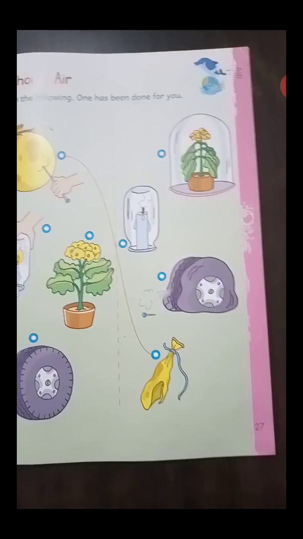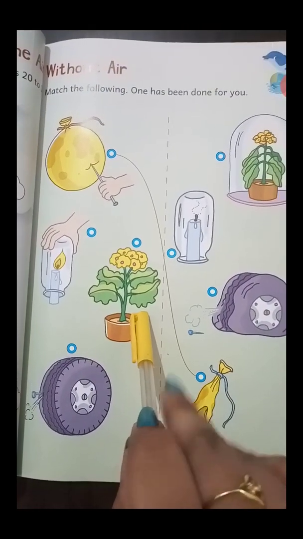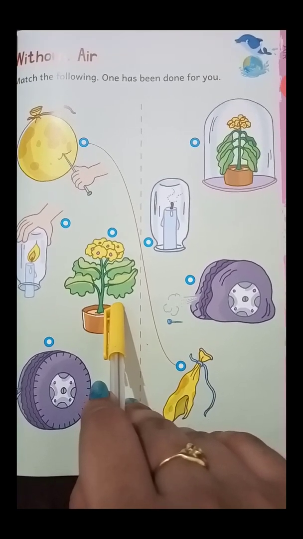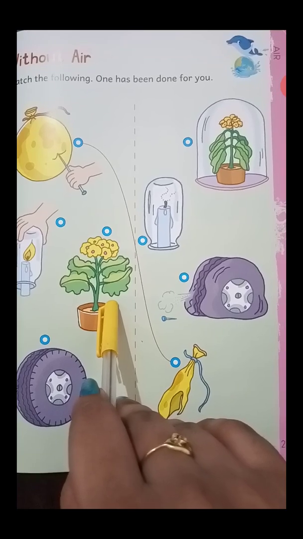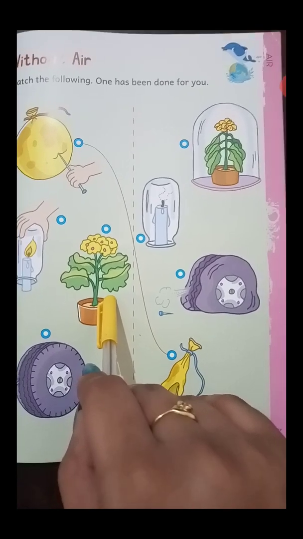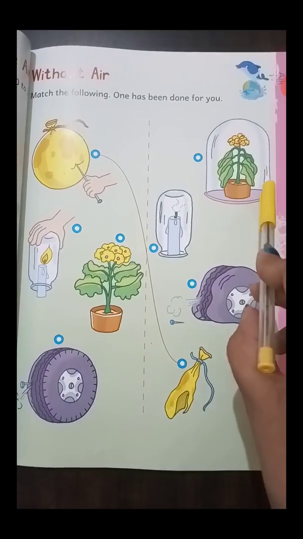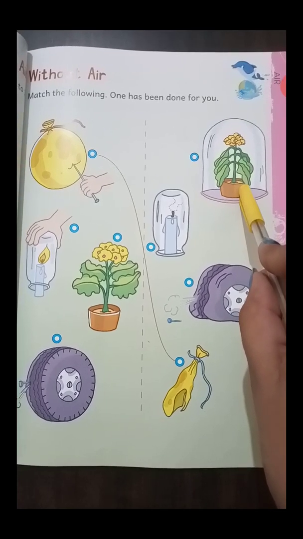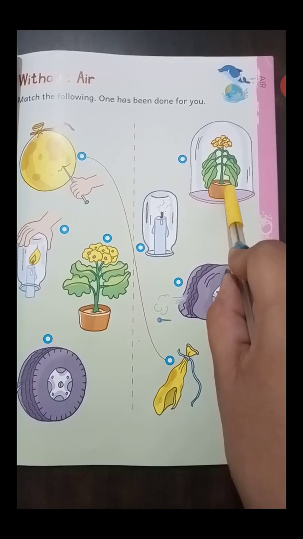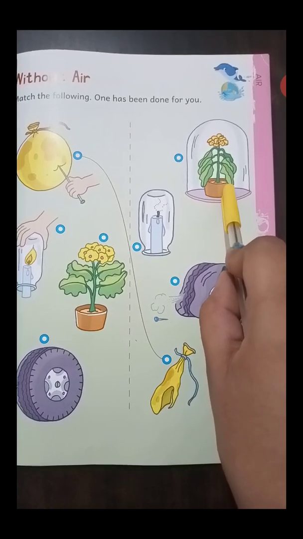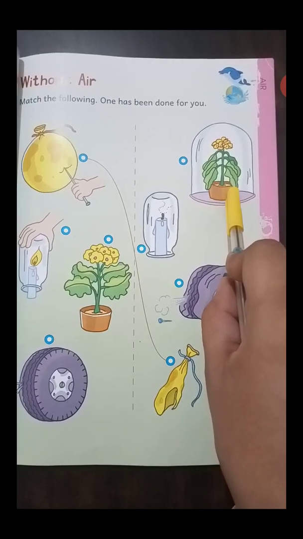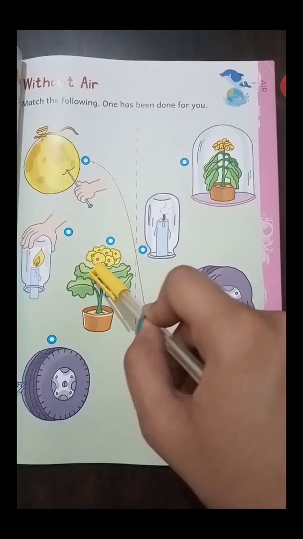The next picture is a picture of a plant which is outside in the air, and you can see this plant is well growing and the leaves and the flowers of this plant are very fresh. And on the other side, you can see the other plant does not have air surrounding it, so you can observe that the leaves and the flowers of the plant are not fresh. So match these plants.